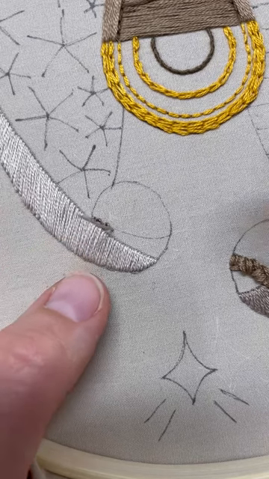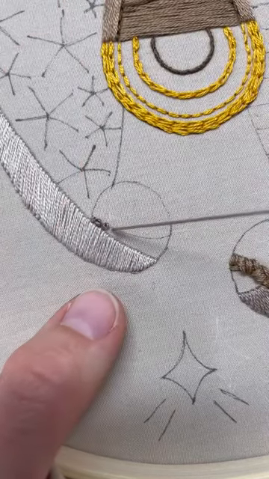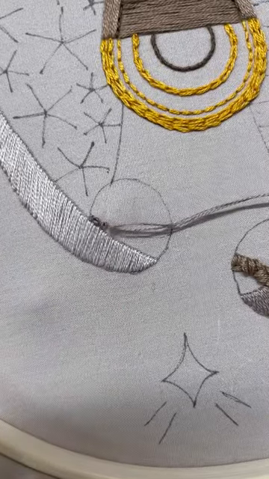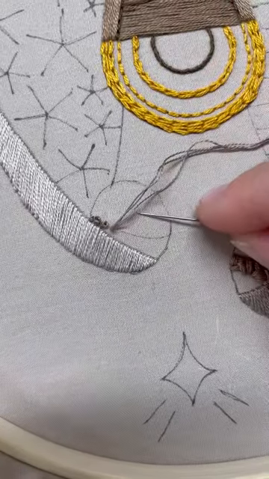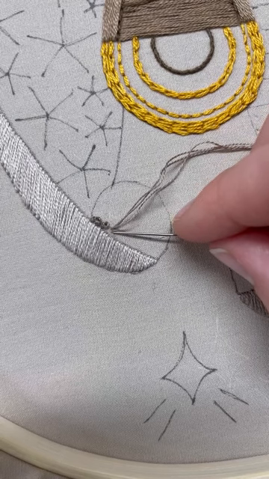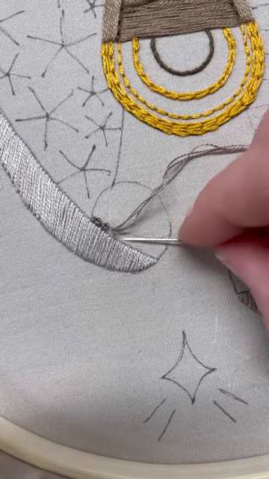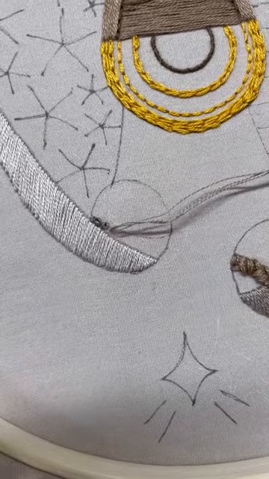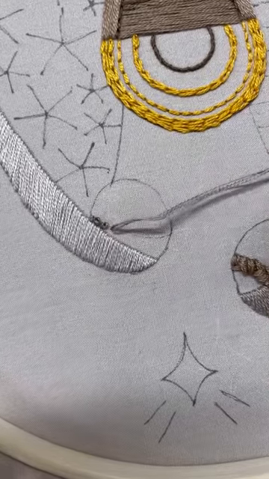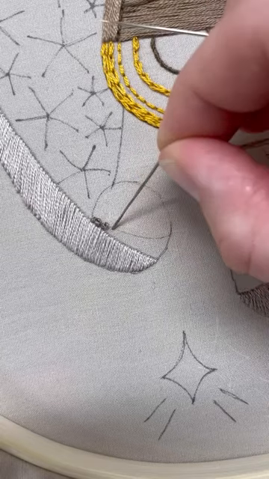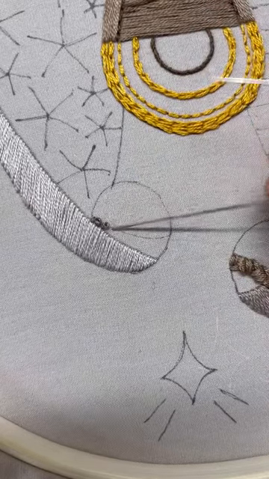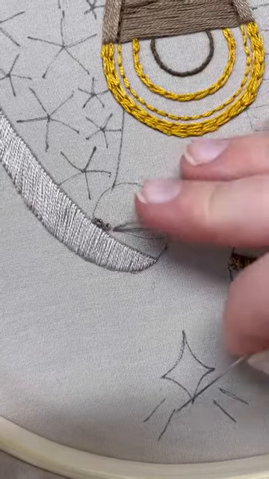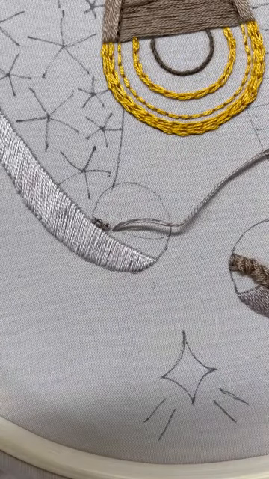Now, if you find you have an awkward space that looks smaller, what is this tail I keep catching? Can you see this fuzz I have right here? If this is happening to you, it means you have a tail on the back side that you're catching. What I like to do is I just kind of pull on my floss until it goes away from the back and then pull up again. And most of the time, this solves my problem and the fuzz goes away.